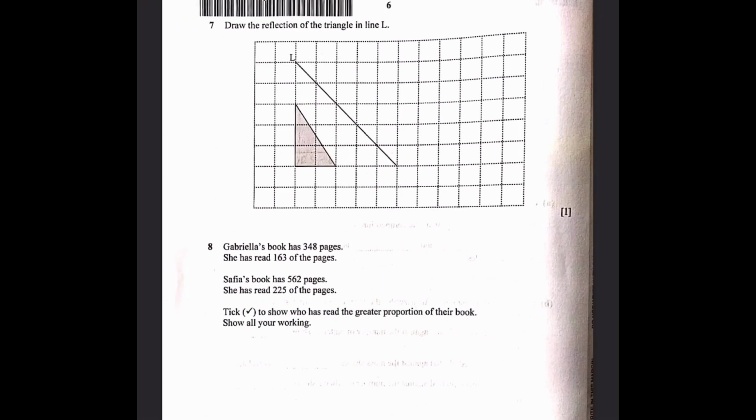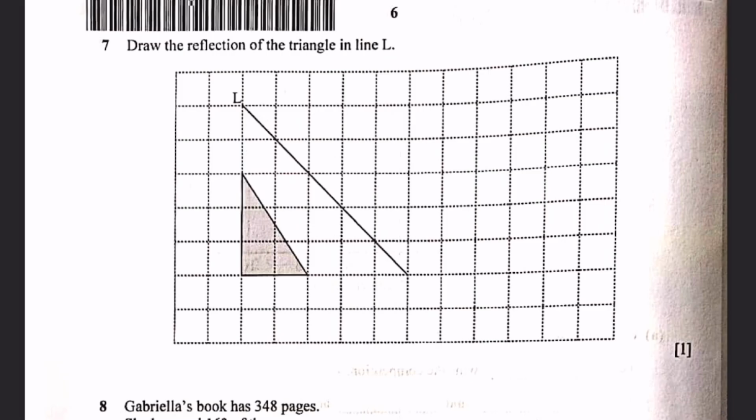That's it for question 6. We are in question 7 now. Draw the reflection of the triangle in line L. This is quite straightforward because we need to find out the reflection, which means it has to be the same direction but the opposite side.